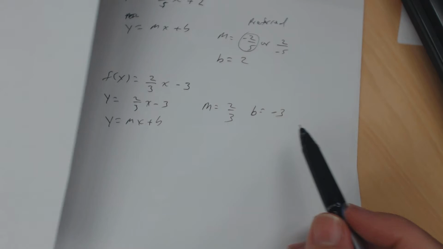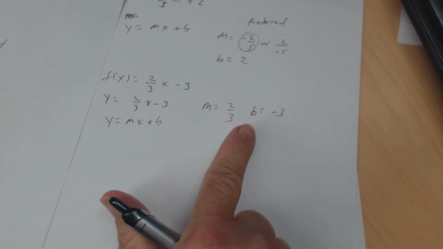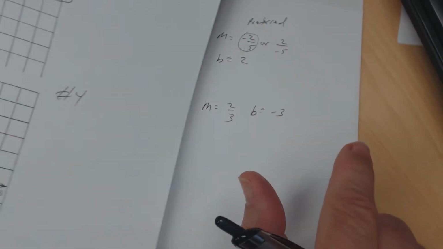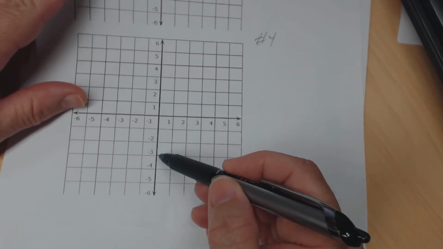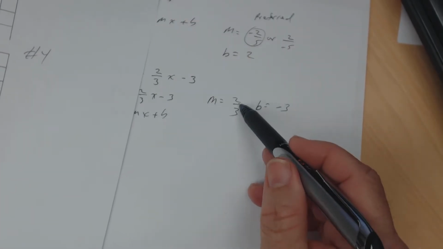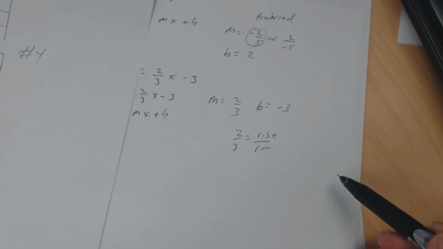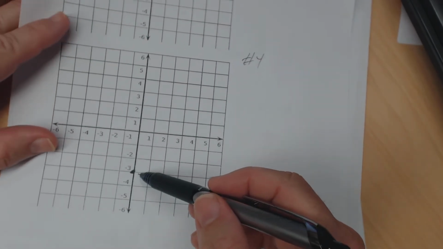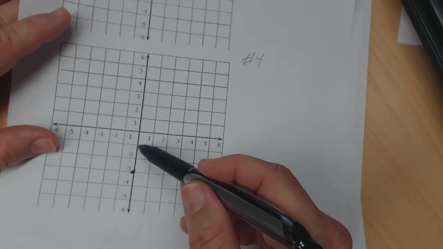So remember, if you now know the slope and the y-intercept, the first thing you got to plot is the y-intercept. That's where your graph crosses the y-axis. So my graph crosses the y-axis at negative 3. So here's negative 3 right here on the y-axis. From here, I'm going to use the slope. The slope is positive 2/3. Rise over run. So my rise is a positive 2, my run's a positive 3. So from this y-intercept, I'm going to go up 2, and then to the right 3.